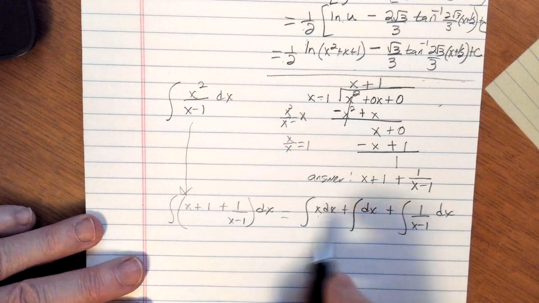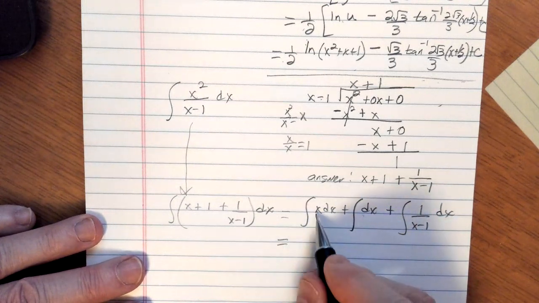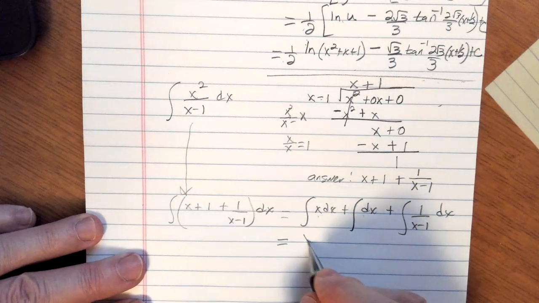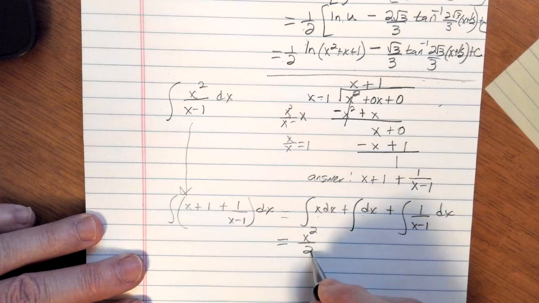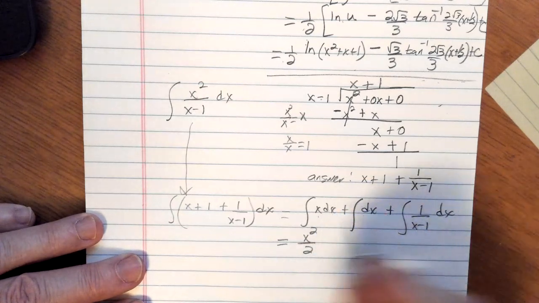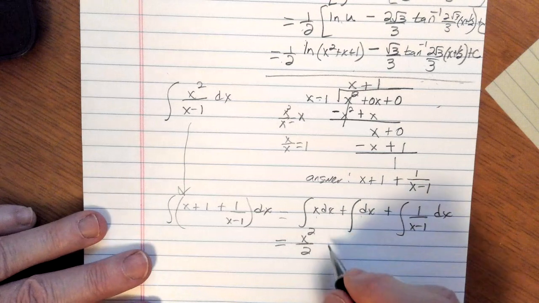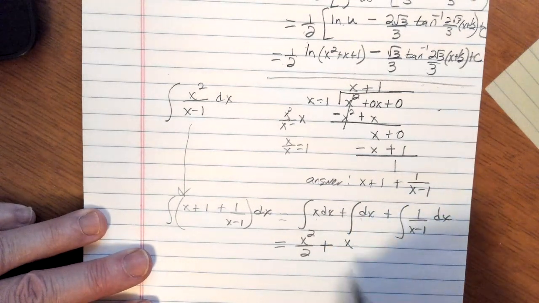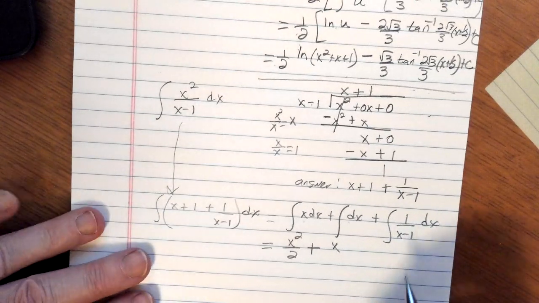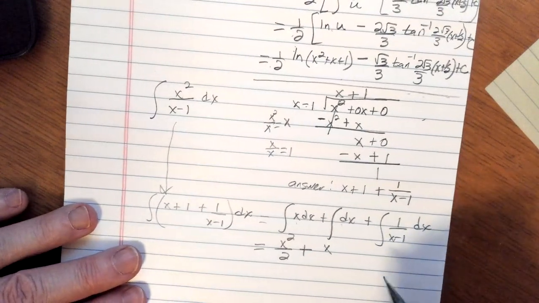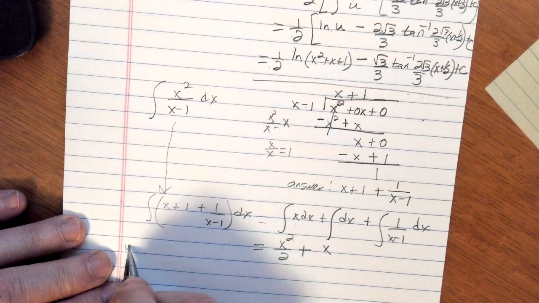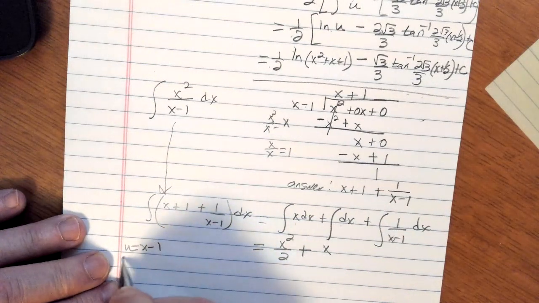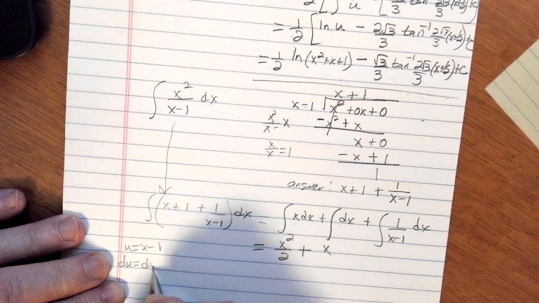Well, these two are pretty straightforward integrations. The integral of x dx is x squared over 2. And we'll keep the plus c till the end after we do the integration for all of these. The integral of dx is just x plus c. This one I have to do a u substitution. I'm going to let u equal x minus 1, so du equals dx.